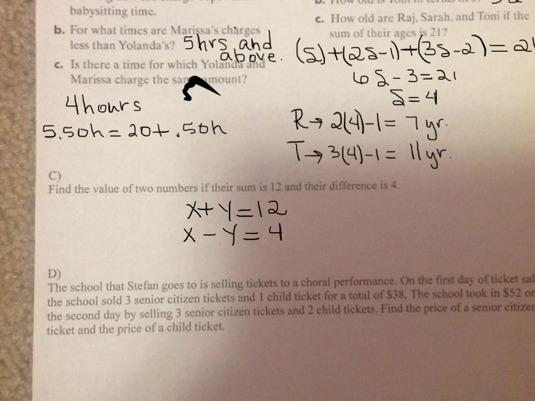Now, to solve this equation, I would use substitution. And I would rewrite both equations in y equals mx plus b form, or the x equals ky plus c form. Okay, so this first one's going to be y equals 12 minus x.